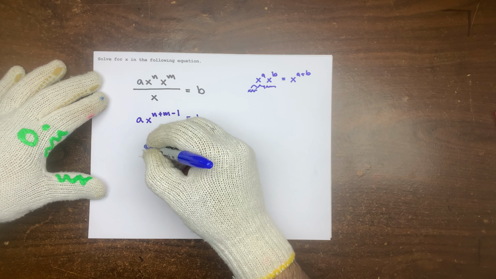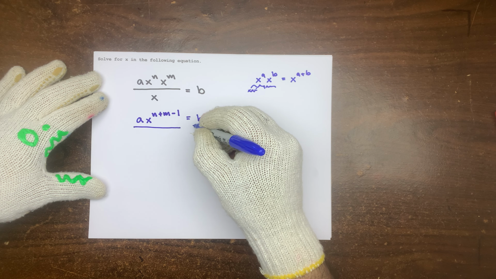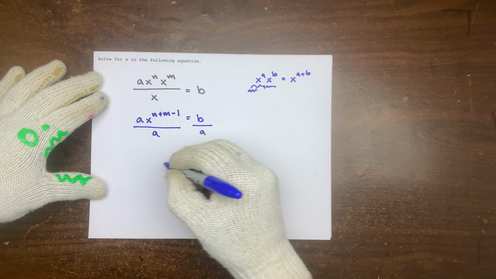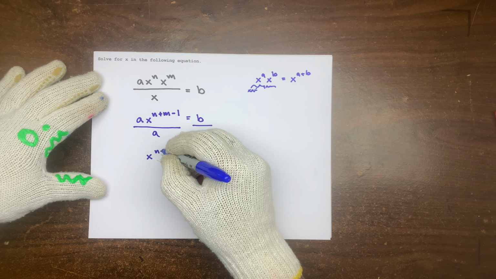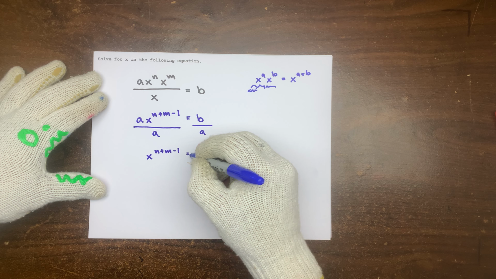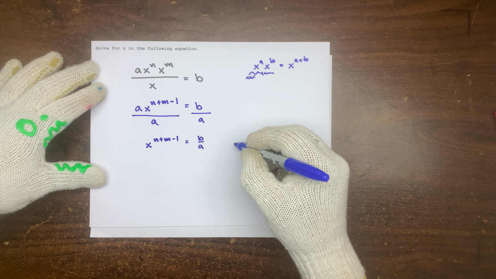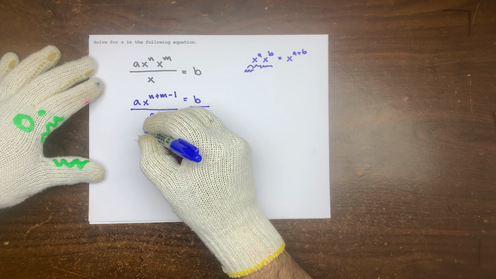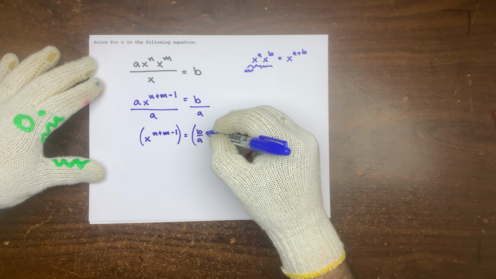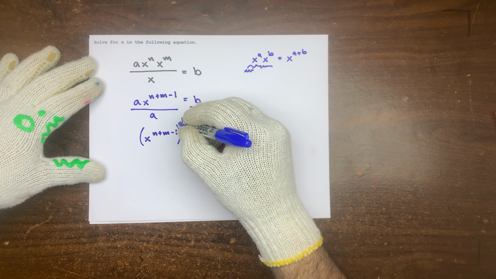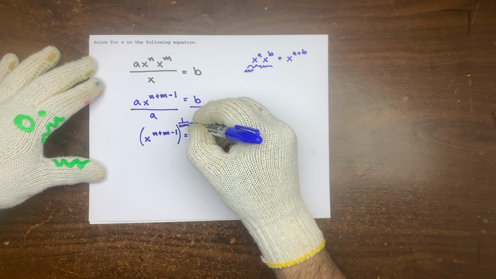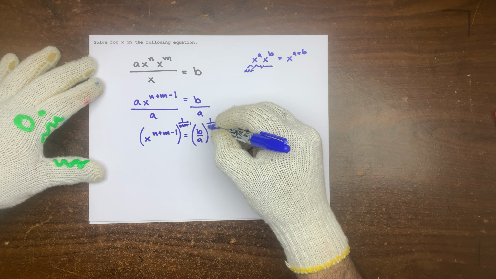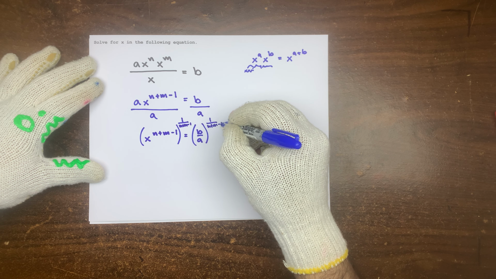Okay, let's get rid of the a now. Let's divide both sides by a. So we'll be left with x to the power of n plus m minus 1 is equal to b over a. Now, when we finally get this guy alone, we can raise him to the power of 1 over n plus m minus 1. It's disgusting, but that's the only way to get him out.